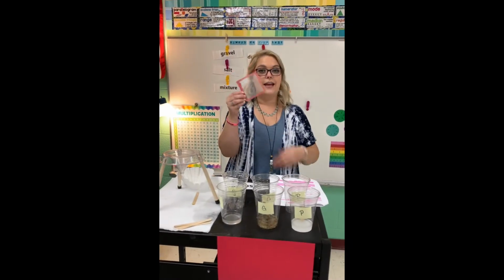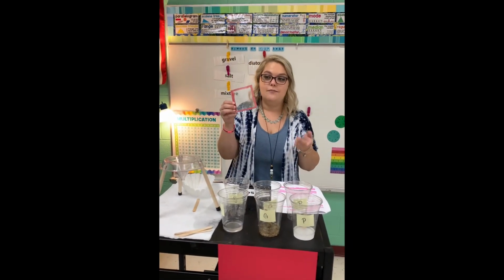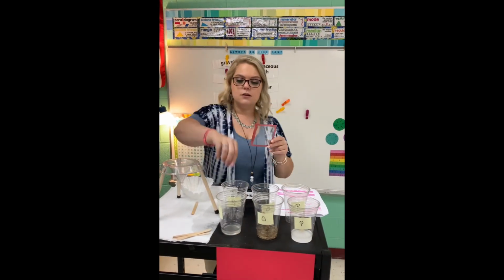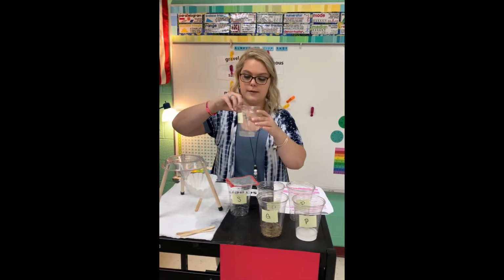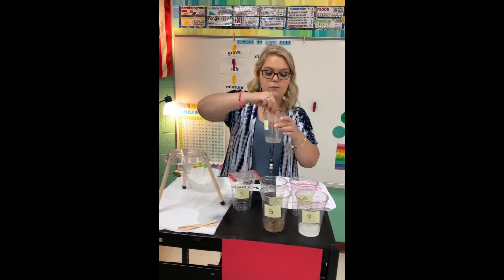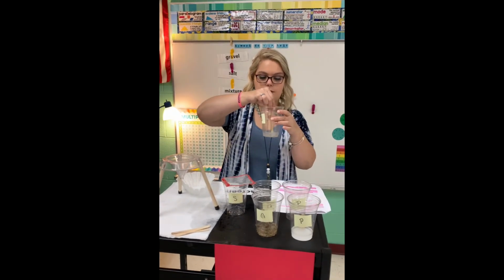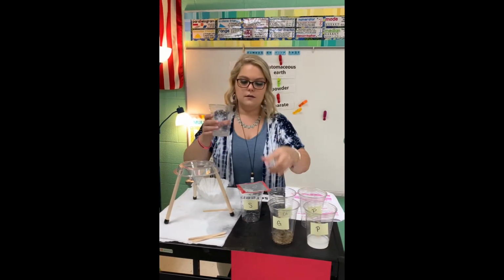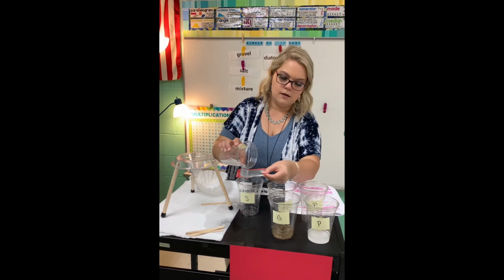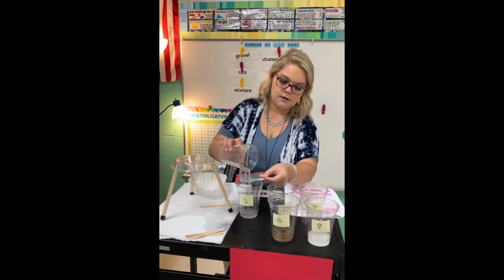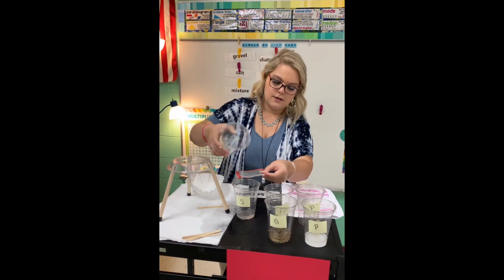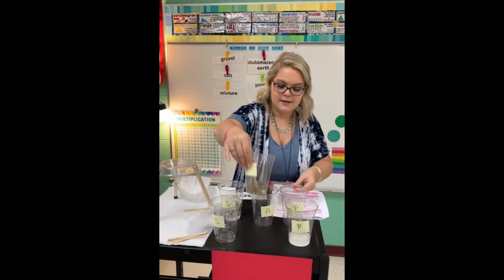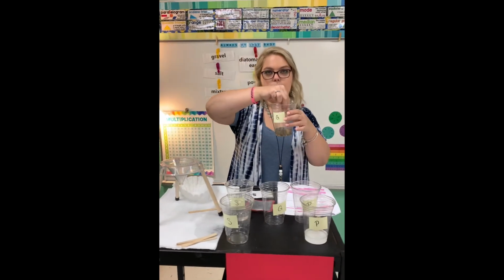Here I have a screen. I'm going to see if my screen will help me separate my 3 mixtures. I'm going to start with my salt and water mixture. And remember, before we try to separate any kind of mixture, we should mix it really well. I made a little bit of a mess over here, but that's okay. Next, I'm going to stir my gravel and water mixture.